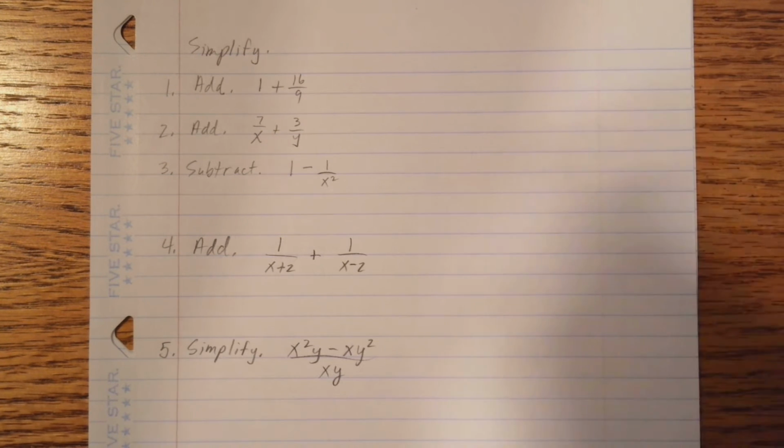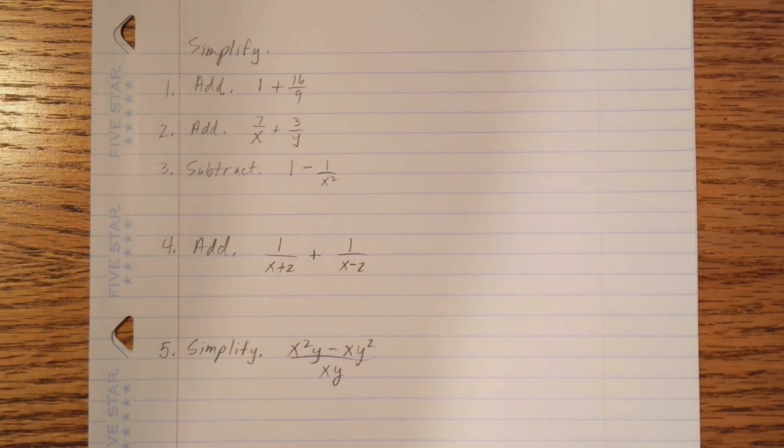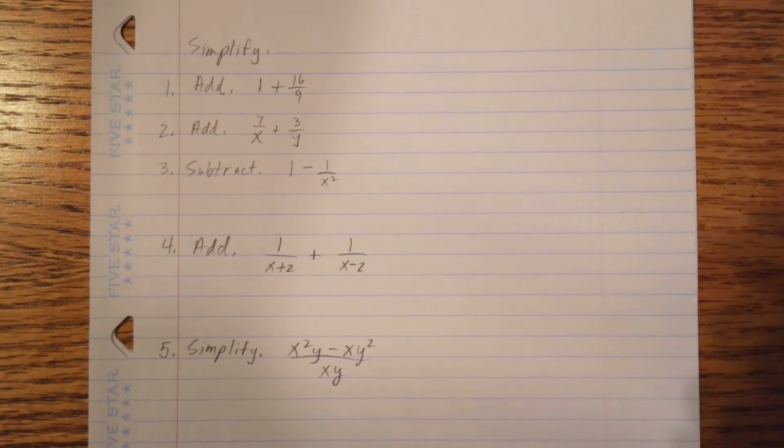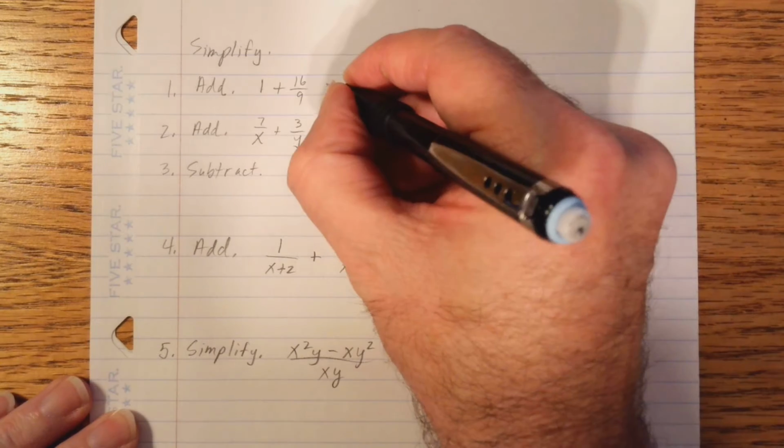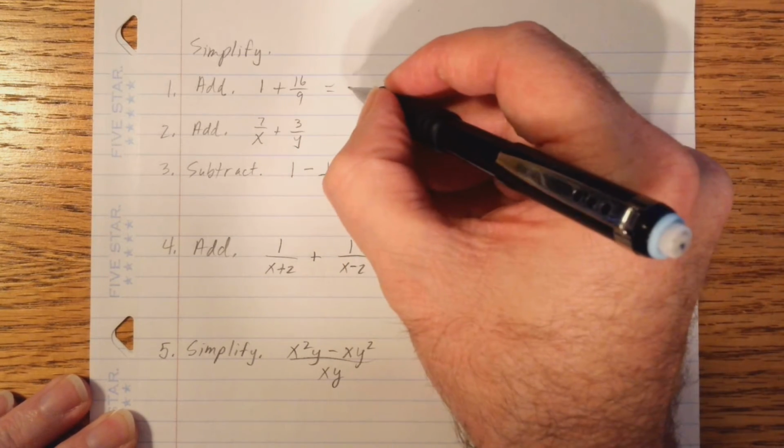Alright, in this video we're going to be working with rational expressions, and this is something you'll need to be able to do in Chapter 5. So number 1, in order to add these, we need to get a common denominator.